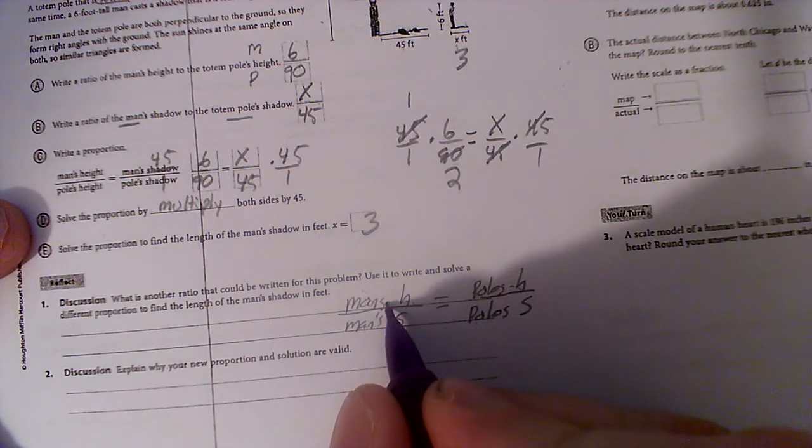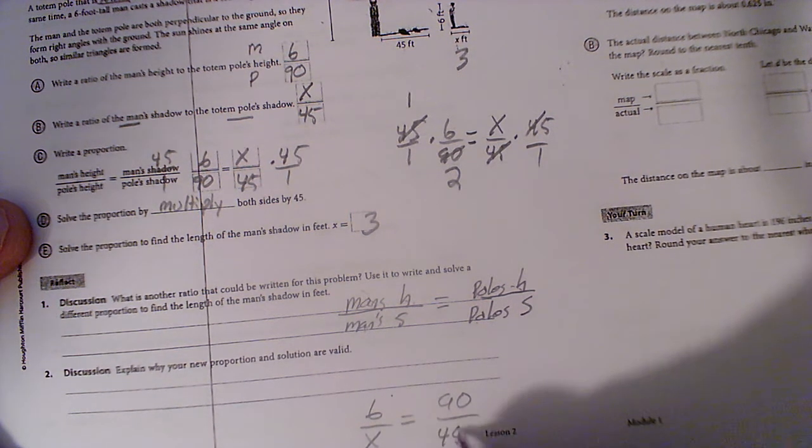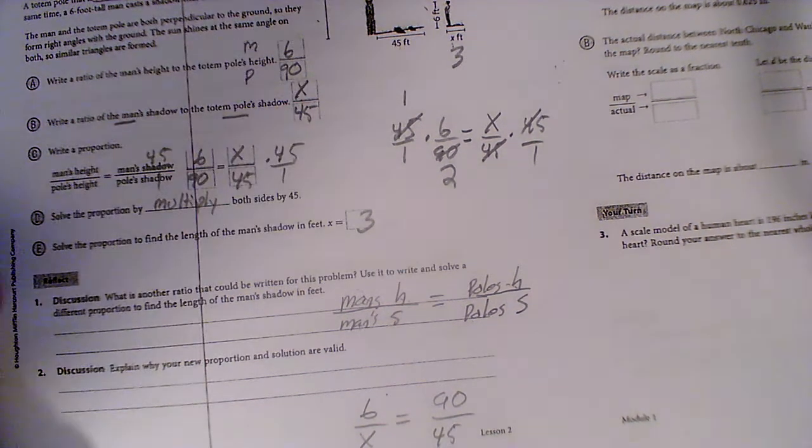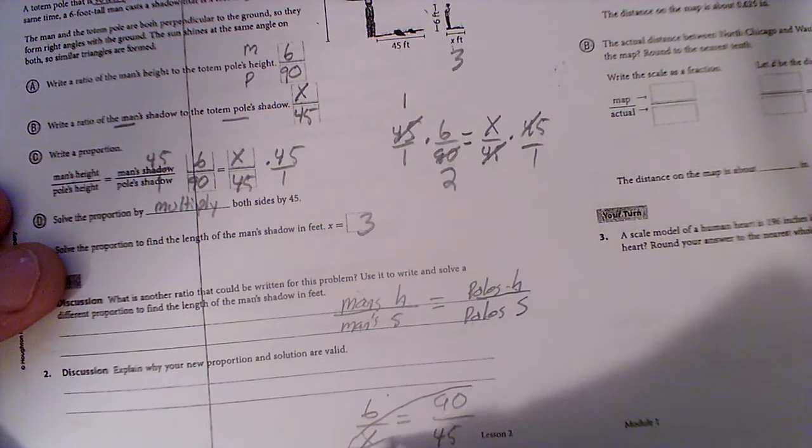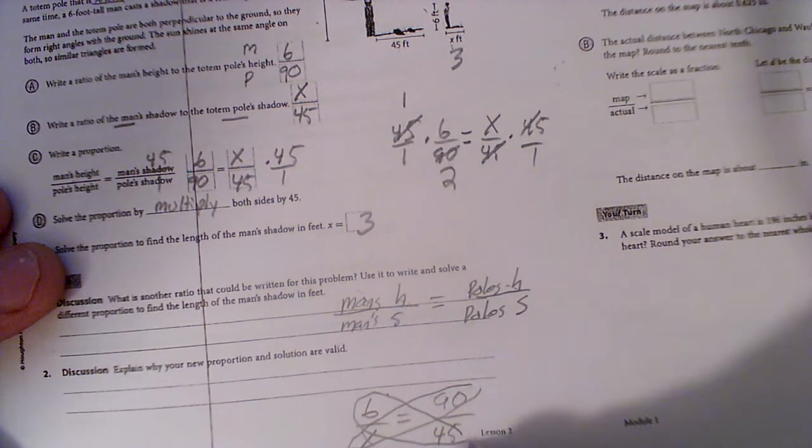And if we set it up this way, it'll work the same. Look, man's height, which we had as 6, man's shadow was X, equals pole's height, which was 90, over pole's shadow, which is 45. It's a little trickier here. Let's cross multiply to solve this. All right?